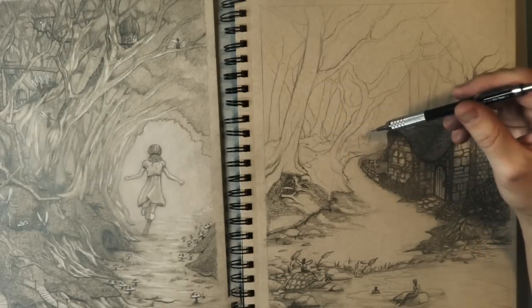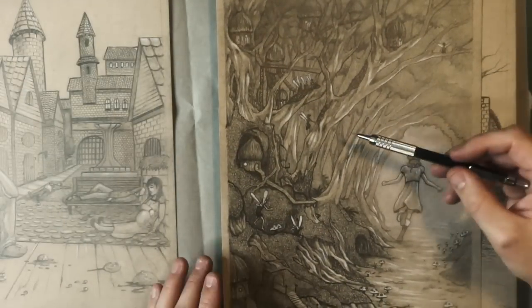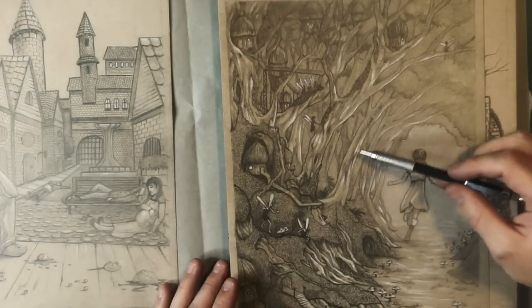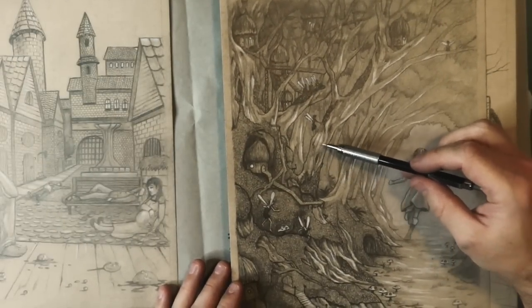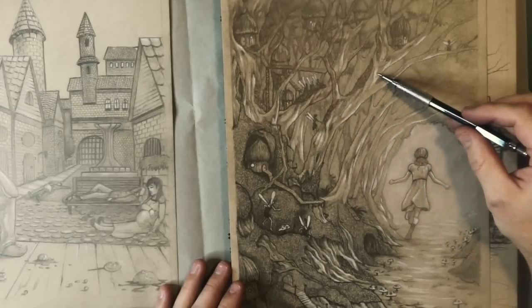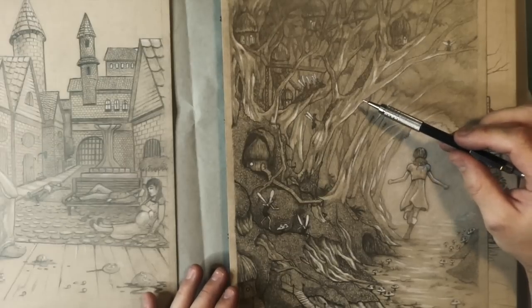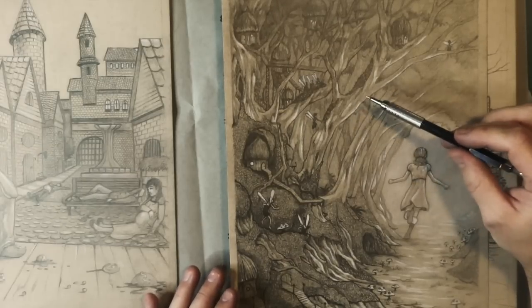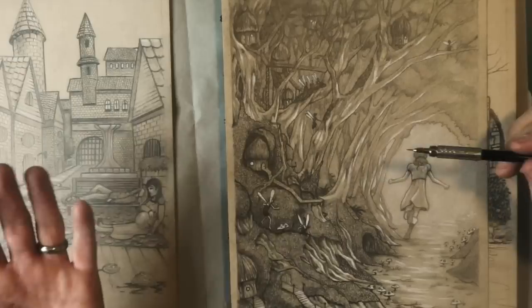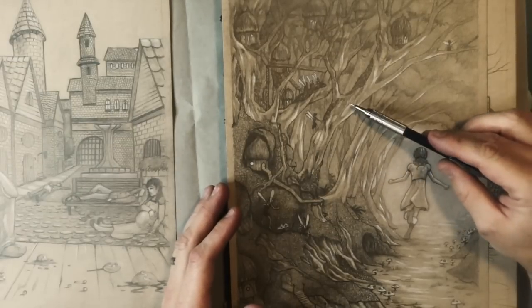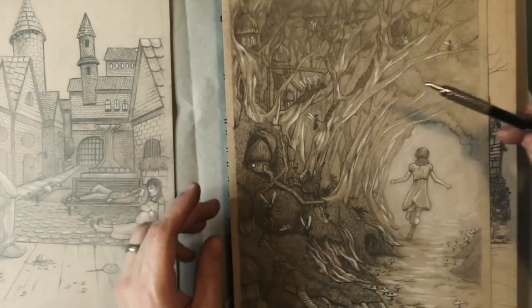I have a style for trees. This is one of the last drawings I did, so you can kind of see how all the trees have a similar look. It's kind of my unique thing, just my observation on how I perceive trees in my mind. I'm not referencing any trees for this. This is just kind of my technique.